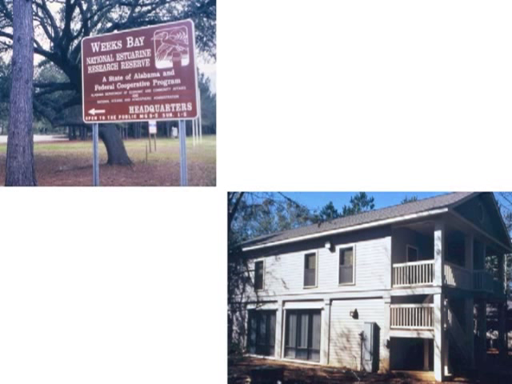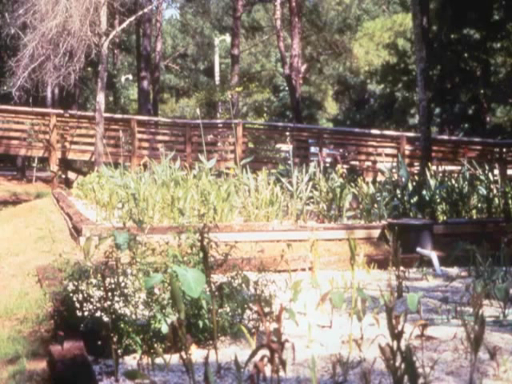The dormitory, the Weeks Bay National Estuarine Reserve facility, they built a new 2-story dormitory. They needed to clean that water. This is a ramp going up to the 2nd floor. And so they put in a 2-cell constructed wetland.